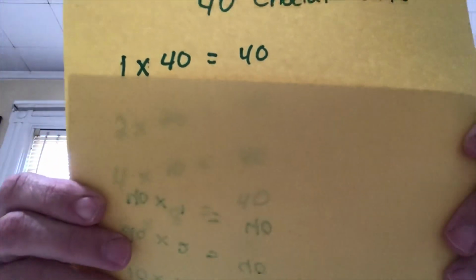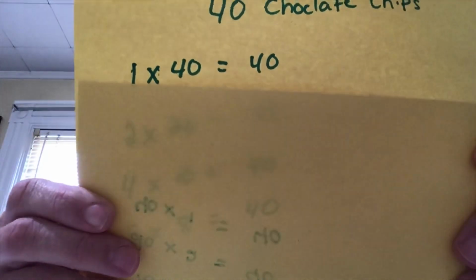Can you think of an array that I can use to check that I have 40 chocolate chips total? Let's take a second and think about it. Oh, I've got one. Here we go. Our first array is 1 times 40 equals 40.